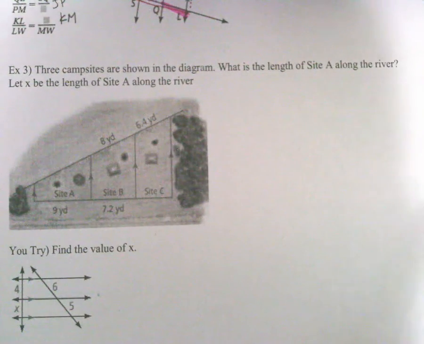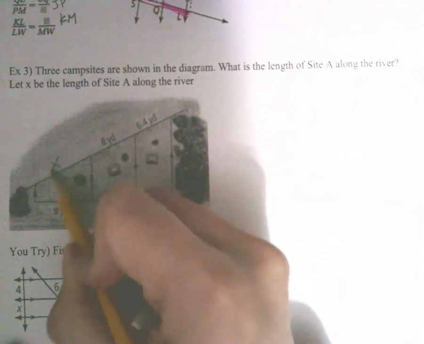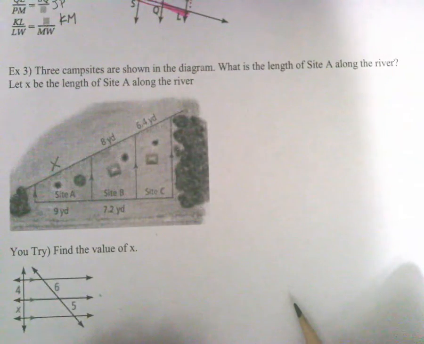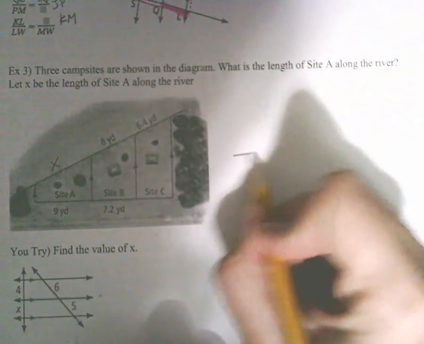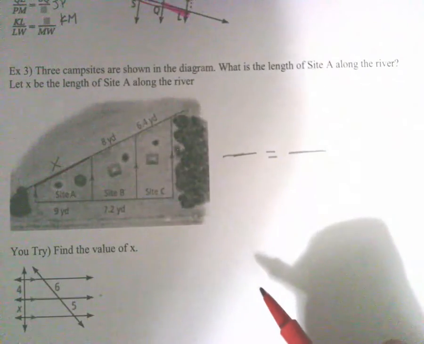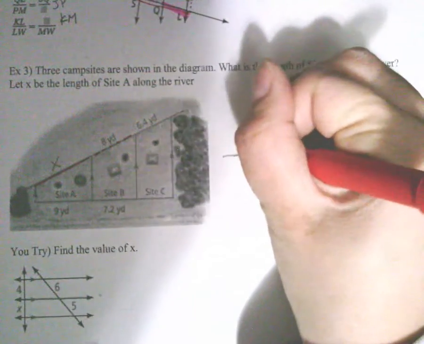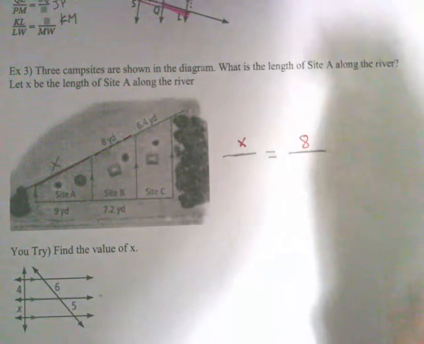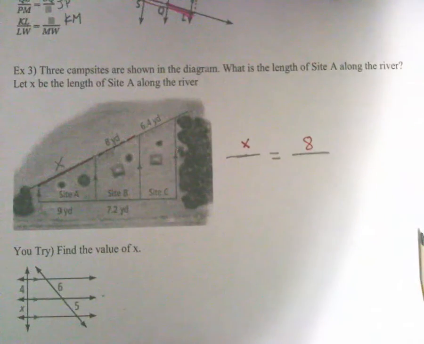Three campsites are shown in the diagram. What is the length of site A along the river? So site A is this area right here, and this is the river over here. So we're looking for this distance right here, and we're going to set up a proportion to find out. What we need is corresponding pieces. This would correspond with 8. So X and 8 could go right there in the proportion.